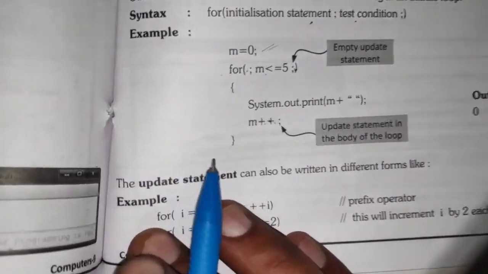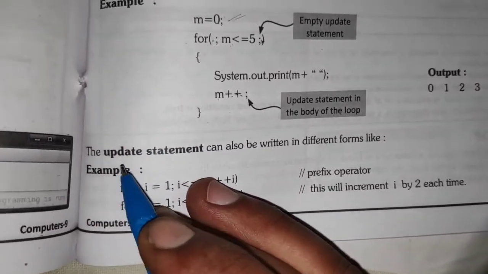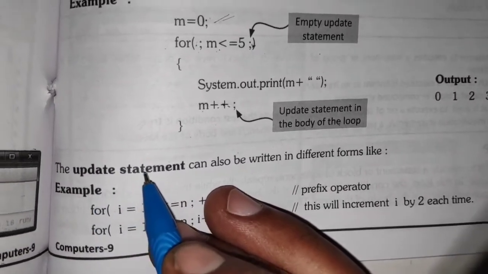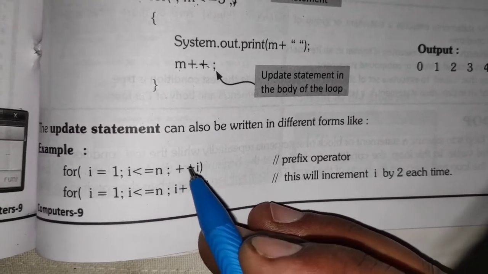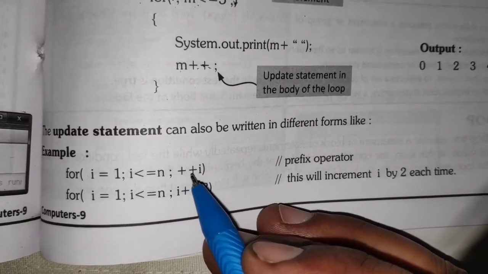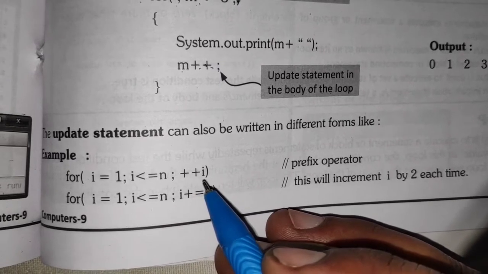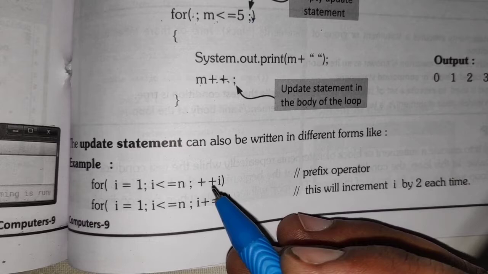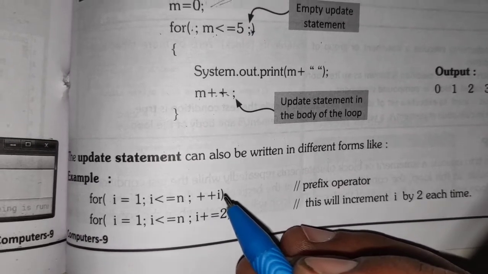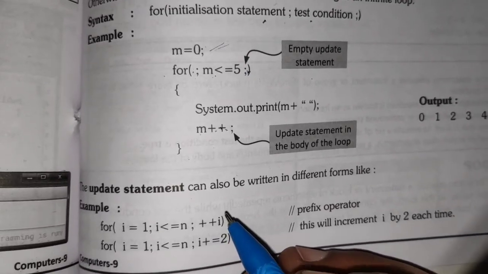Here we are given one more point, that the update statement can also be written in different forms, like here ++i is written. ++i is a prefix increment operator, so you can write i++ or you can also write ++i to increase the value of the control variable.